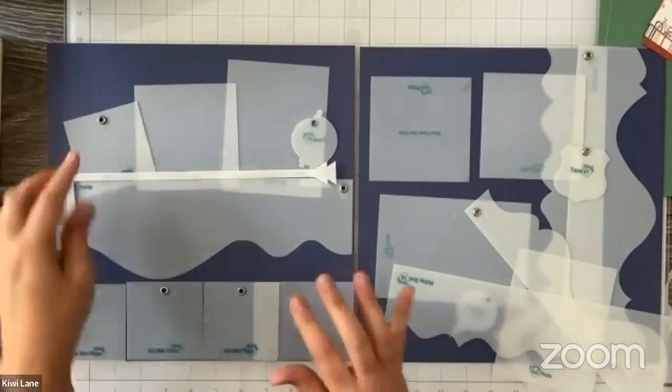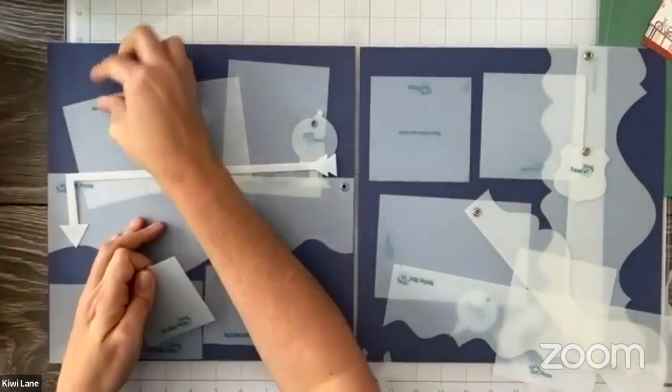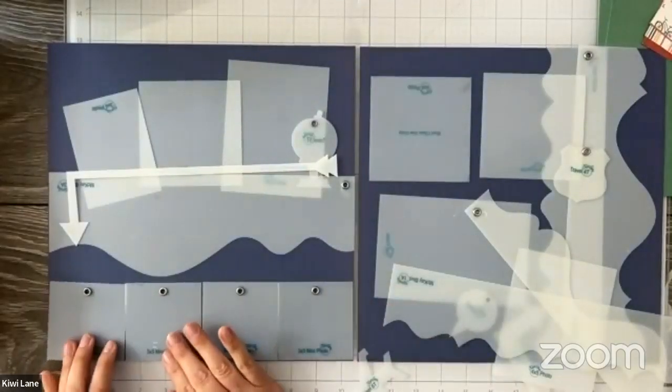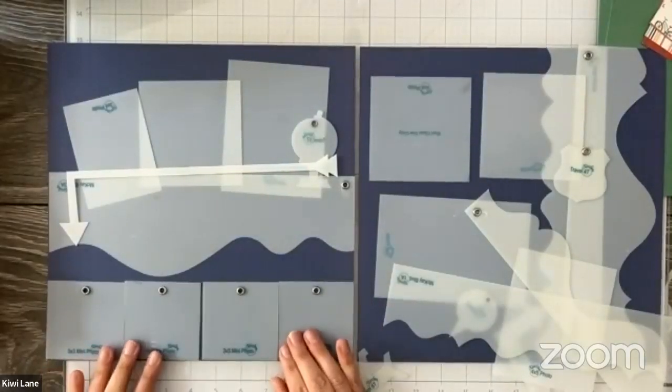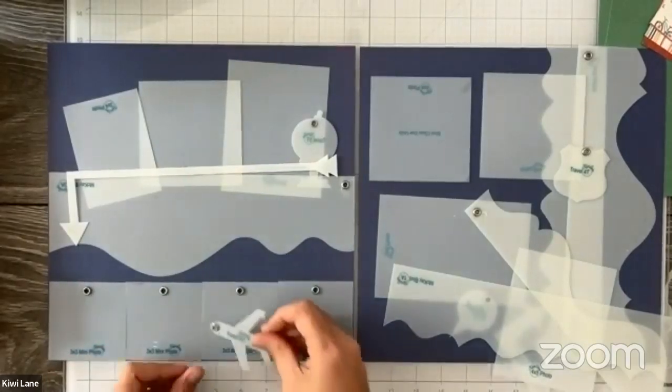Huh? Oh, yes, you're right. I did use it up there. Let's do this then. Let's shift it so we can visually see it together. Thank you. All right.